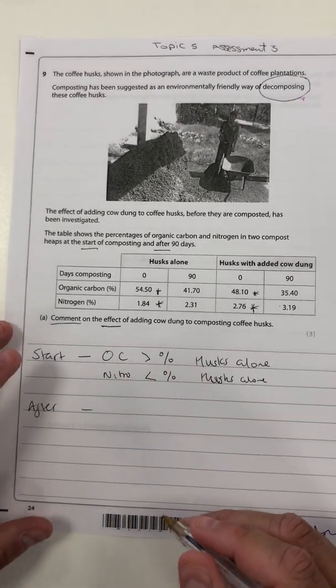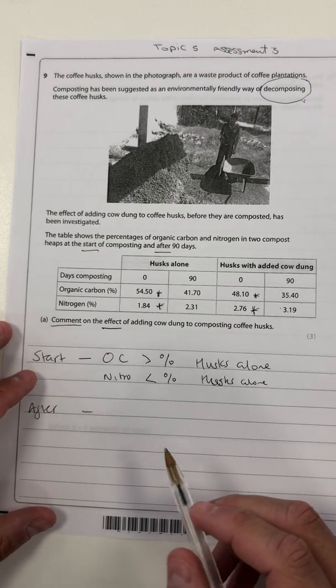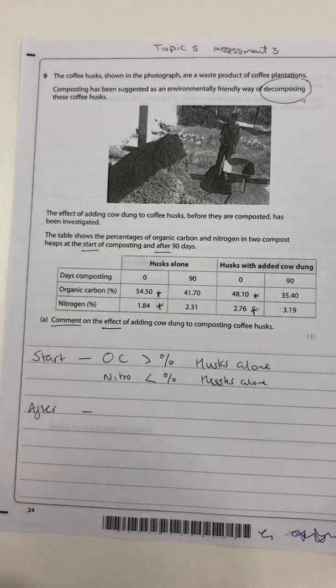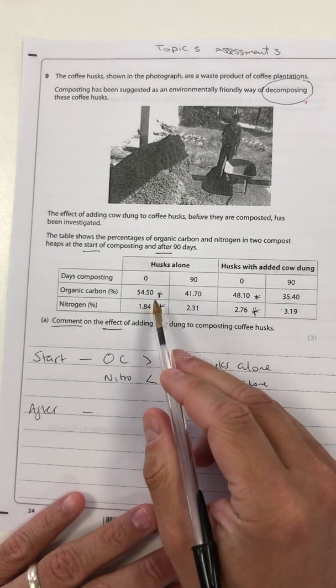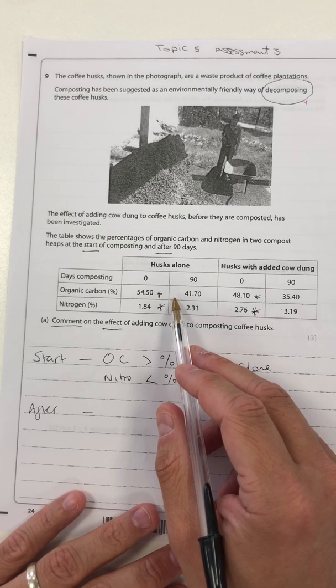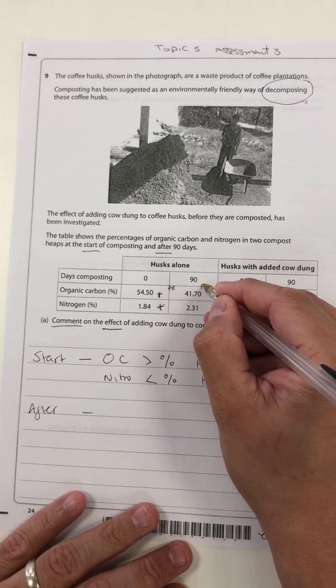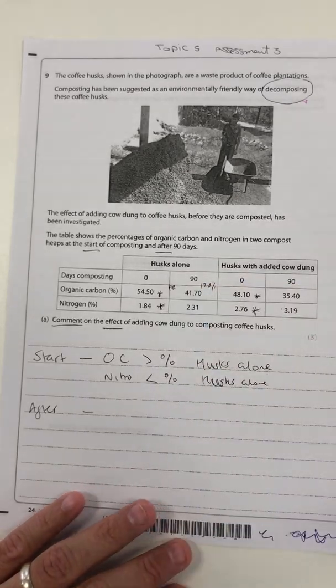Now, if we take carbon, we need to start doing some maths here because we want to see how the carbon is affected over the 90 days. Here it goes from 54.5 to 41.7, which I believe is a change of 12.8%.